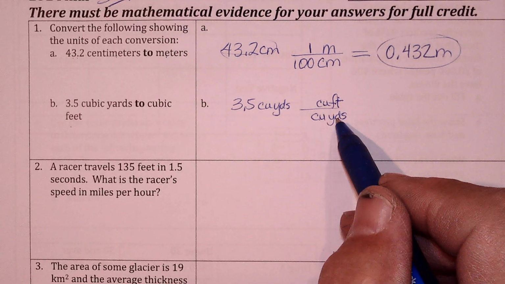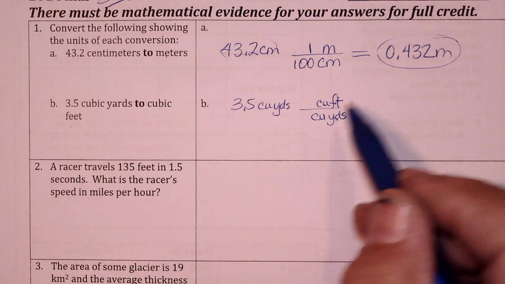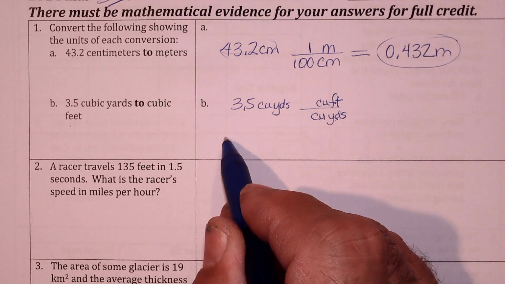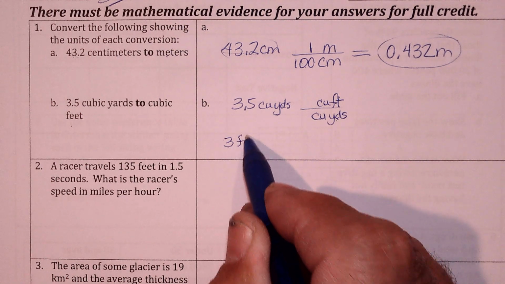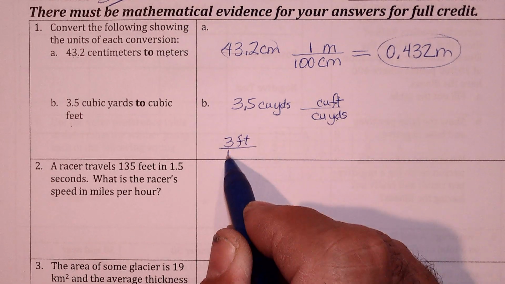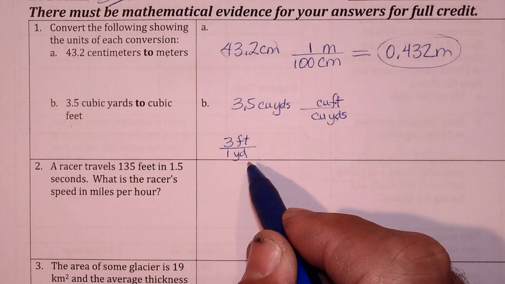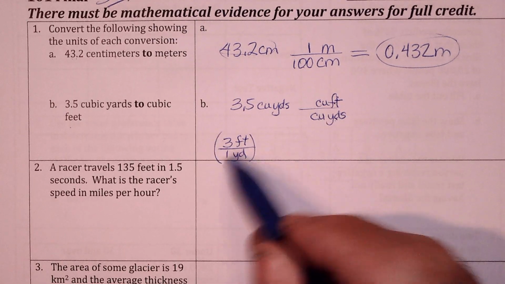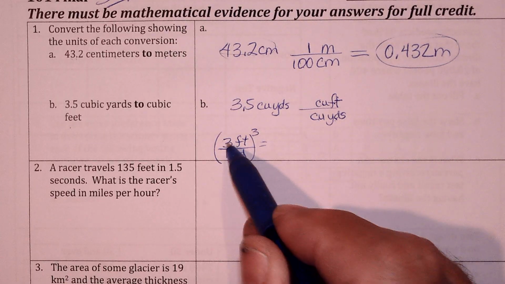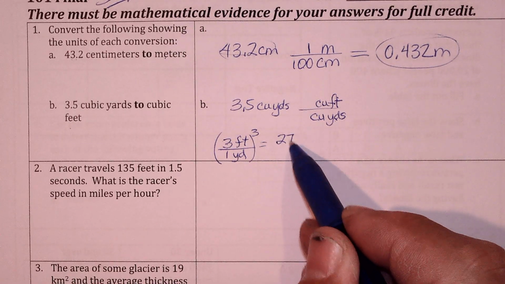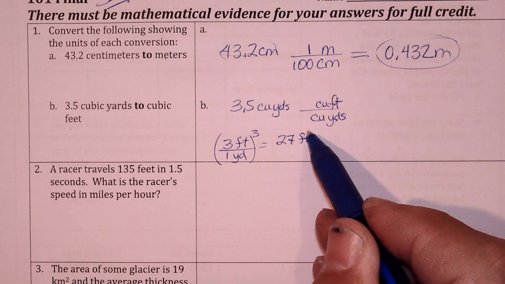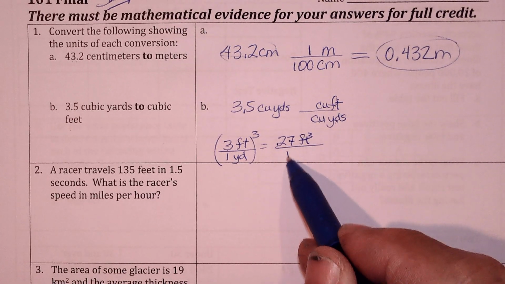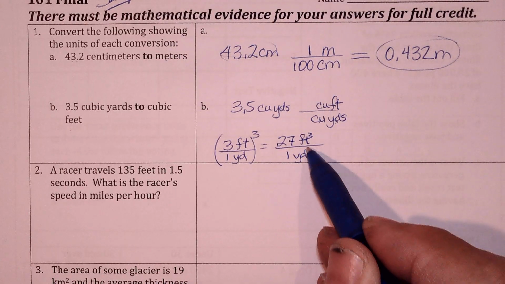Cubic yards is yards times yards times yards. And if there's 3 feet make 1 yard, then to cube it, I'd have to take it times itself 3 times, so that would be 27 feet cubed in 1 times 1 times 1 is 1 yard cubed.